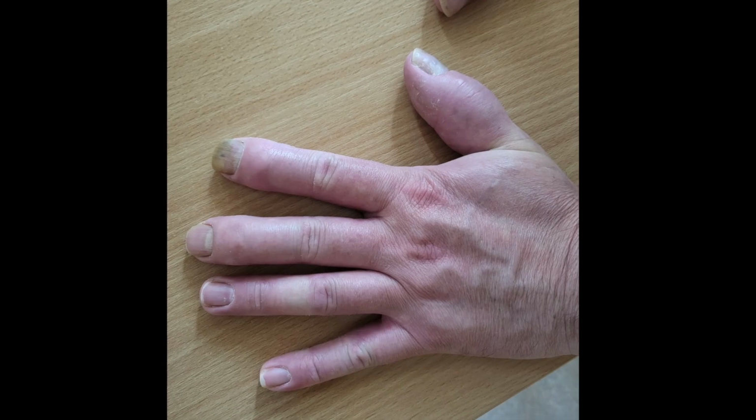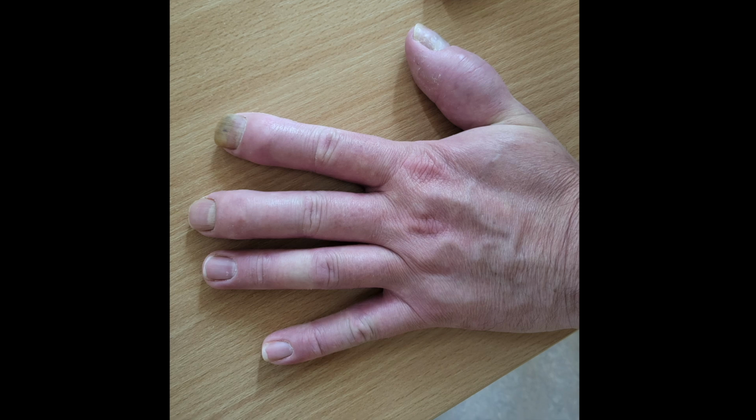And finally, dactylitis is swelling of an entire digit, a finger or toe, also known as a sausage digit, that's seen very typically in psoriatic arthritis. This is usually obvious to see on examination.